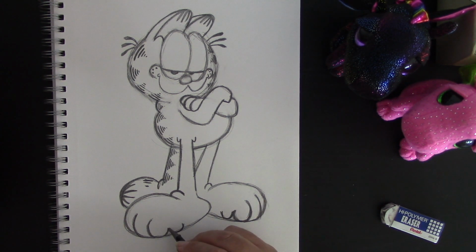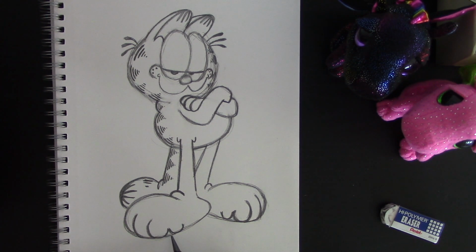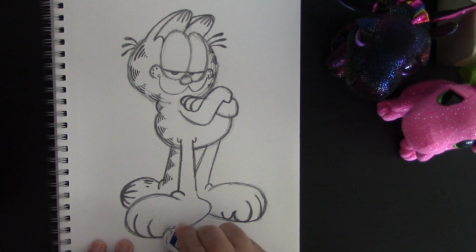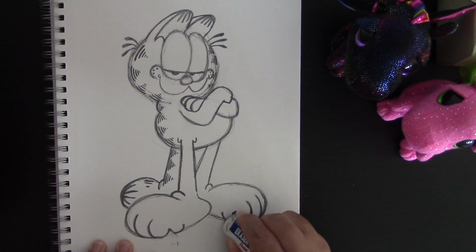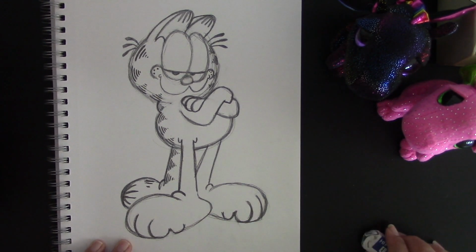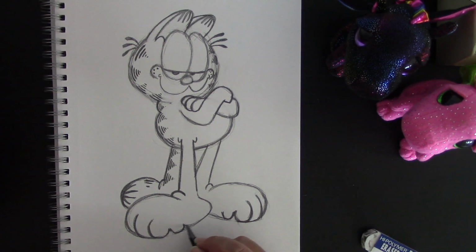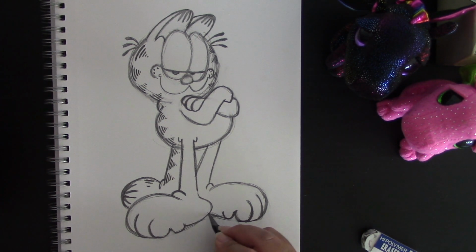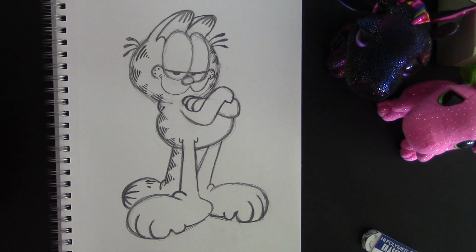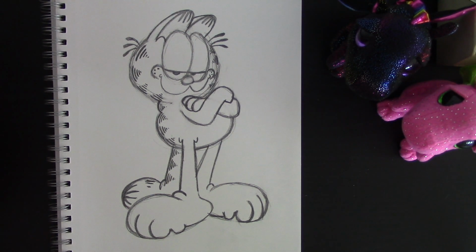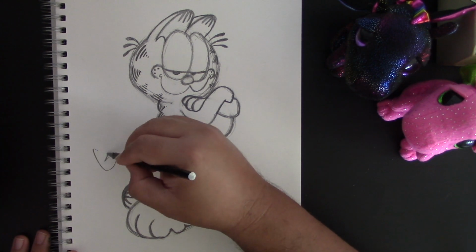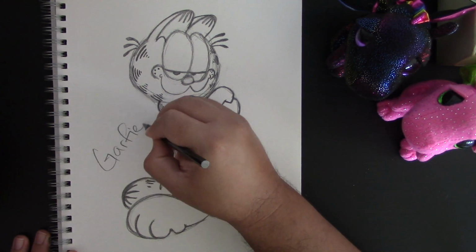And as you can see, it made a negative shaped triangle here and the negative shaped triangle there. Take our eraser, get rid of those 2 negative shaped triangle lines. And then bring the line back towards the heel. And there you have our medium drawing. And this character's name is Garfield.